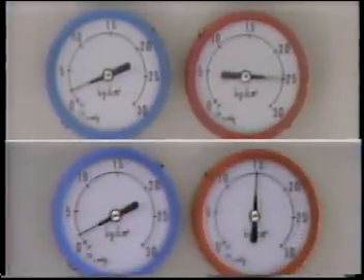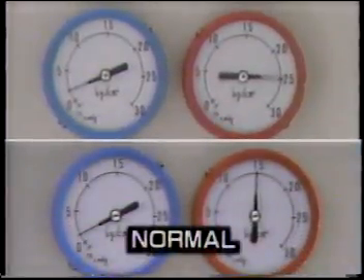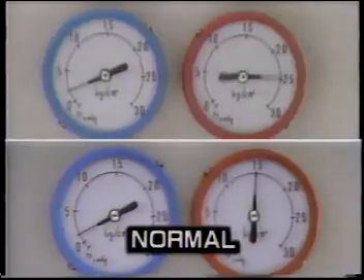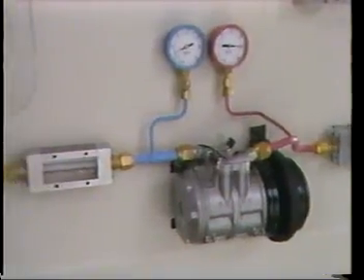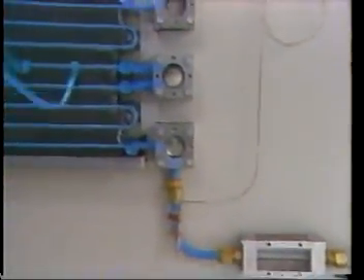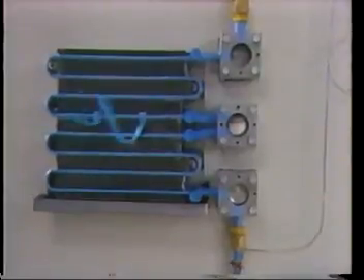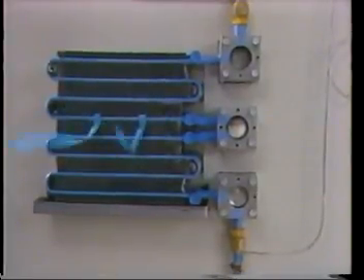The high-pressure side of the compressor is 10 kilograms per square centimeter higher than the normal level. Such a high pressure sends far more than enough liquid refrigerant to the expansion valve. Let's see what happens in the evaporator then.